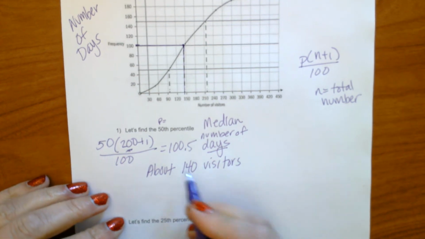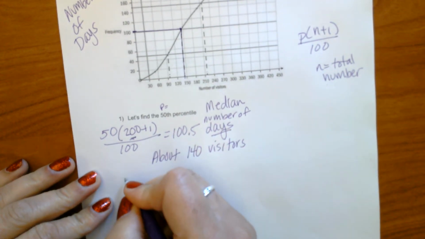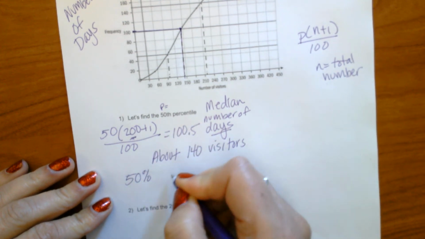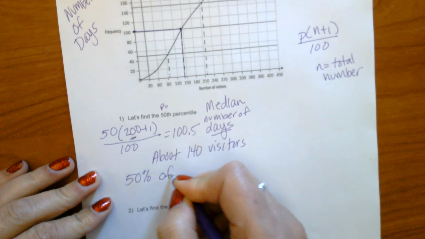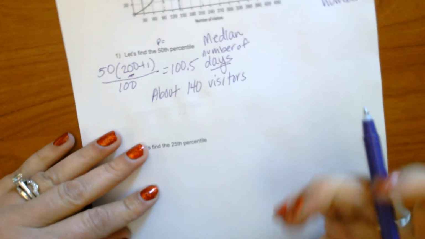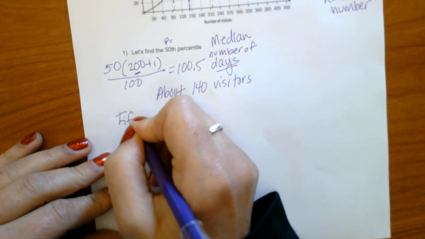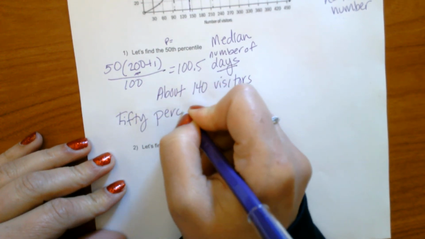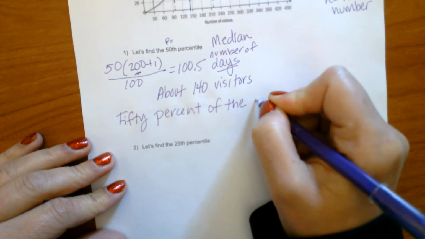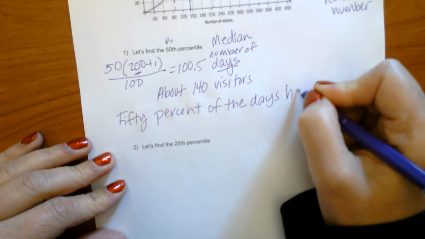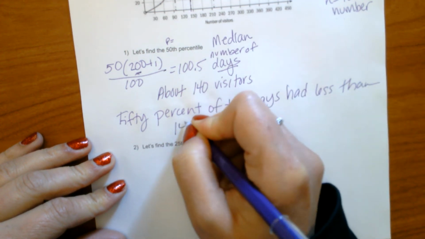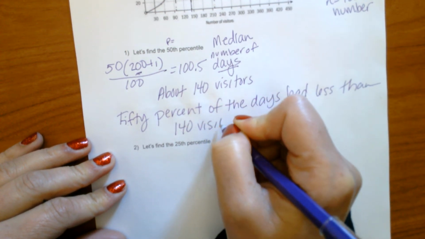Okay, so what does that mean? Let's write a sentence. That means, using the percentile, 50% of the days had less than 140 visitors.